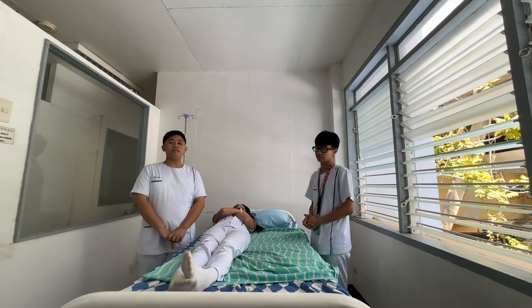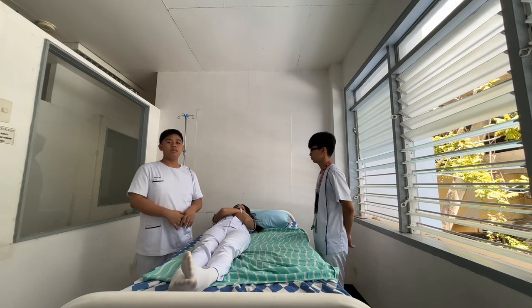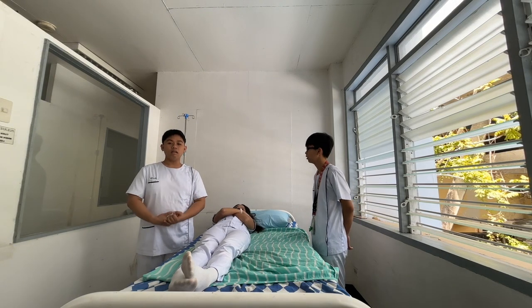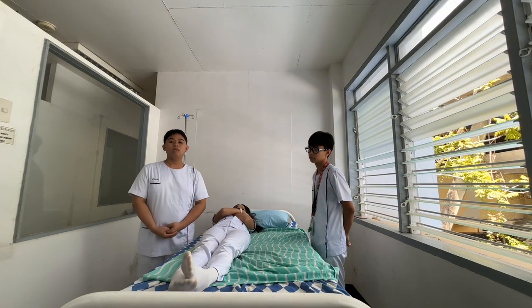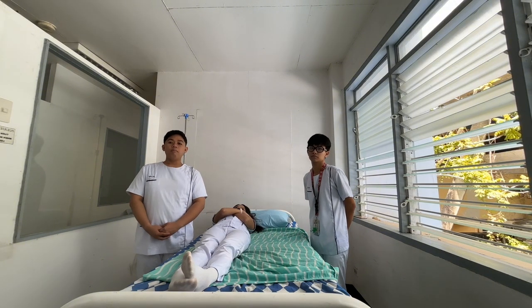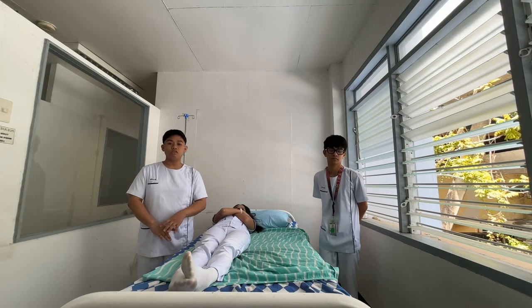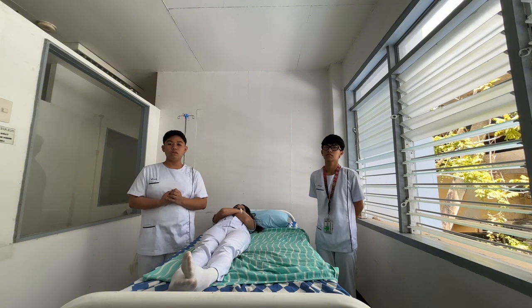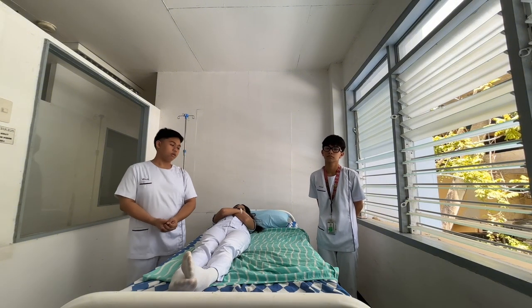So, next step is while standing on the side of the bed nearest to the clients, place the client's near arm across the chest and abduct the client's far shoulder slightly from the side of the body. So, the rationale for this is that placing the near arm across the chest prevents it from being trapped or injured during the turn. Abducting the far shoulder slightly prepares the client's body for smoother flow.